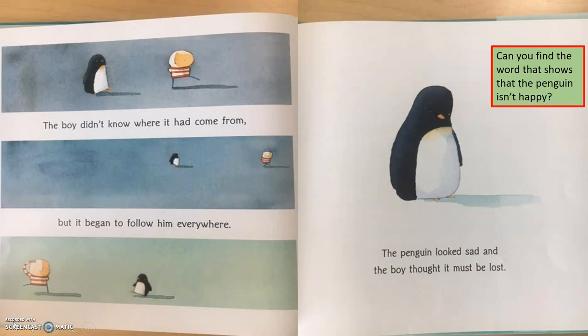So here you could ask, can you find the words that show that the penguin isn't happy? And get your child to point to the correct word, which in this case is sad. Ask them to use the picture to help them too.